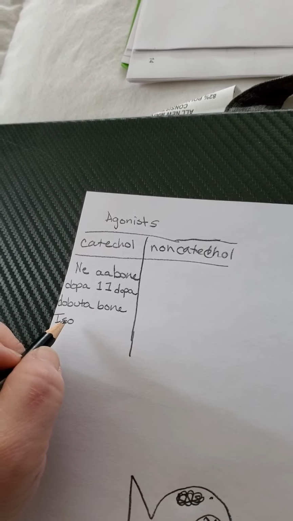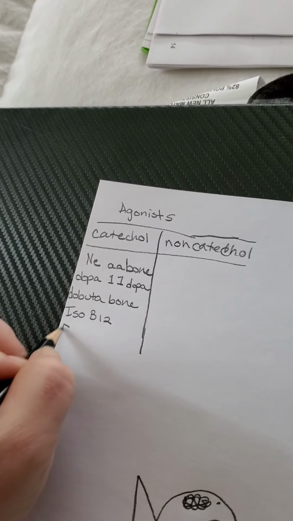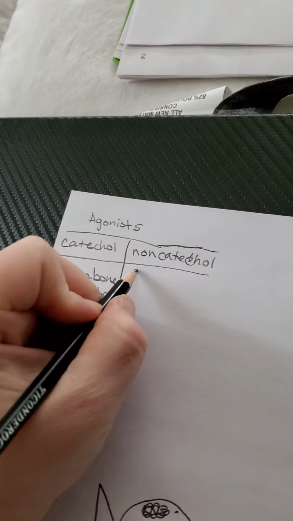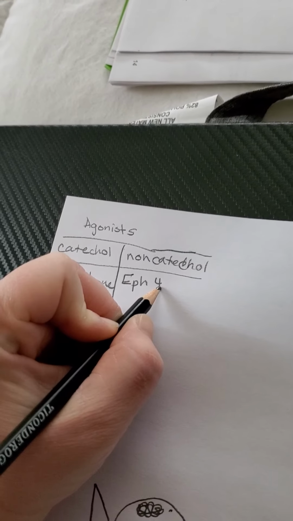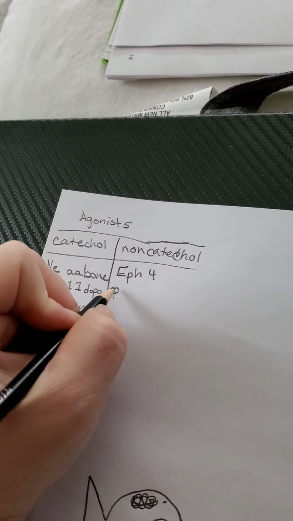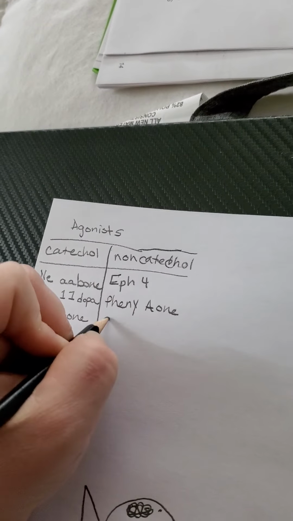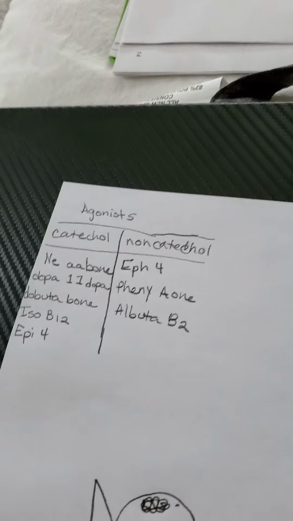Isoproterenol, am I saying that right? Is B12. Epinephrine is 4. Ephedra is a non-catecholamine, and that one's also 4. Phenyl A1 and albuterol beta 2.